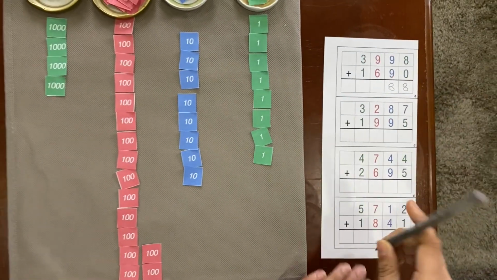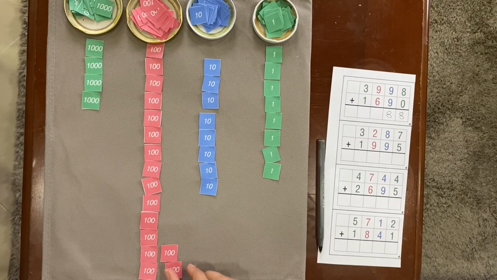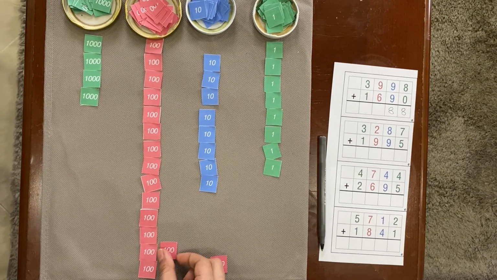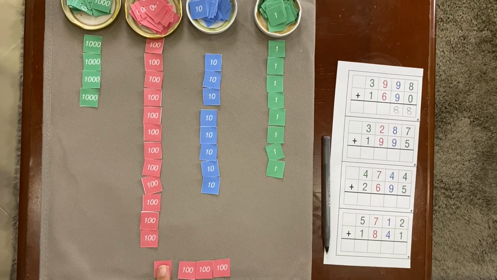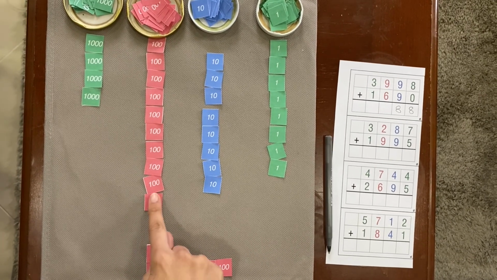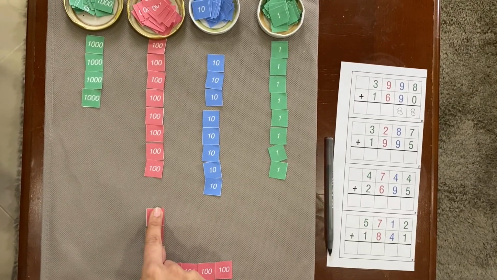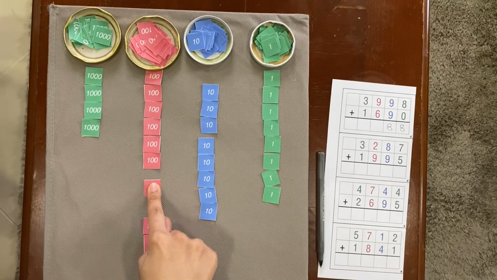Let's count our hundreds. 100, 200s, 300s, 400s, 500s, 600s, 700s, 800s, 900s, 1000s.